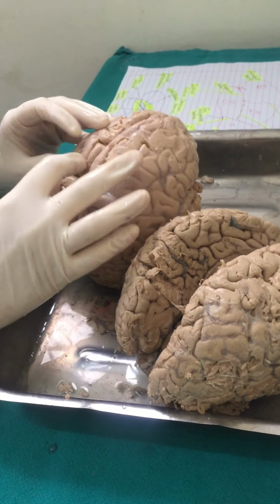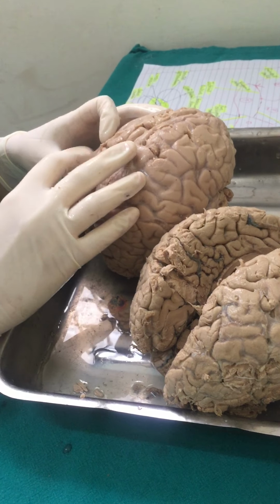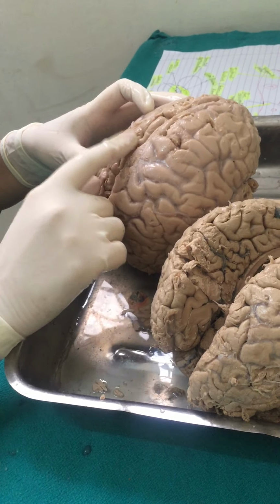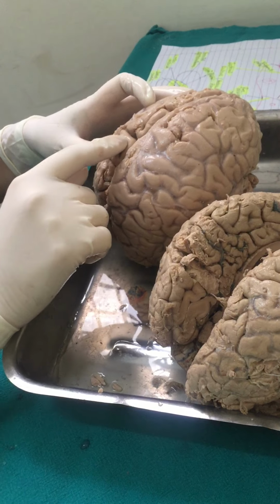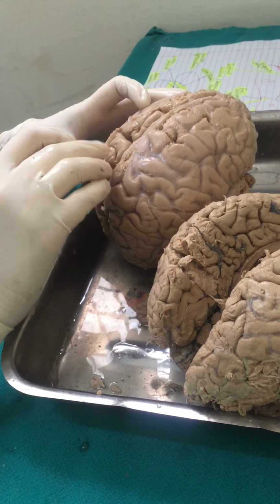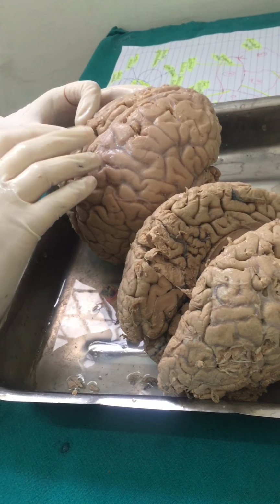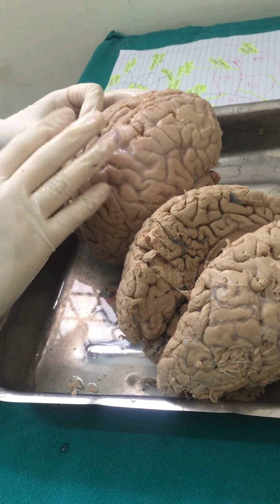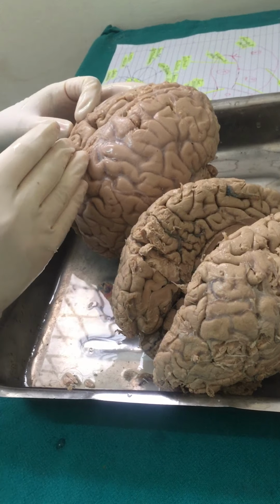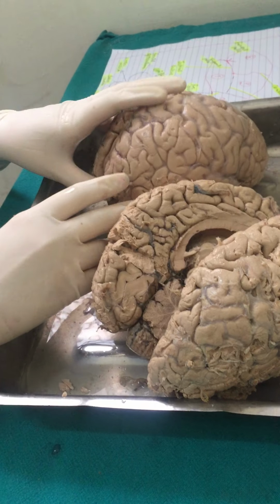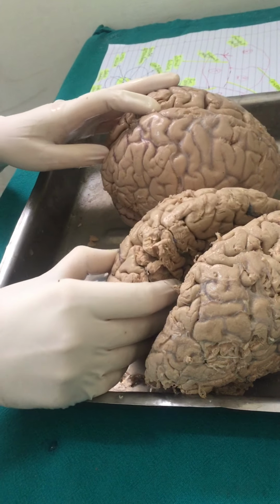These convolutions and fissures are termed gyri and sulci, right? Convolutions are gyri, fissures are sulci. Likewise we have gyrencephalic or lissencephalic brains. Gyrencephalic brain is present in mammals, while reptiles and birds have a lissencephalic brain, right?